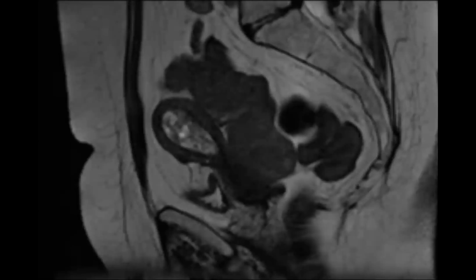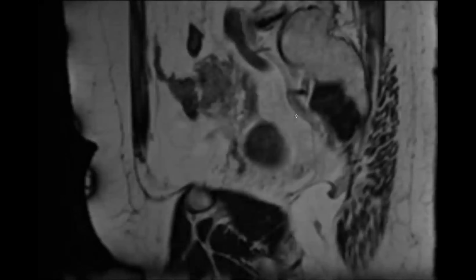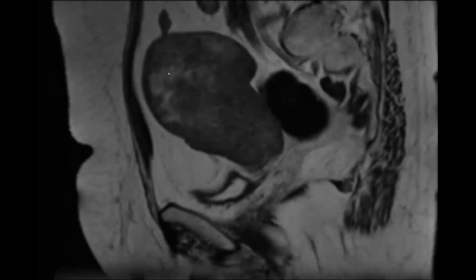So that was actually the recon, so we didn't have a sag, but yep. Oh yeah, here actually nicely. Do you see the swirl? Yeah. So fibroma.